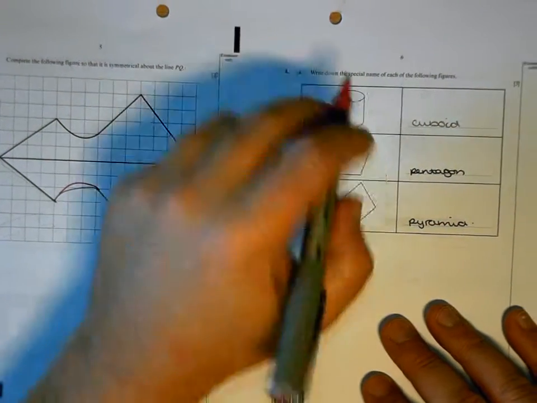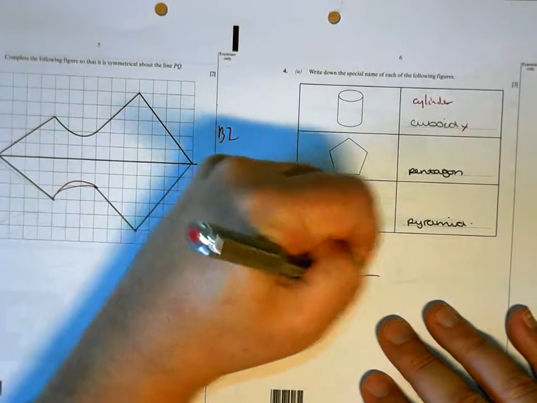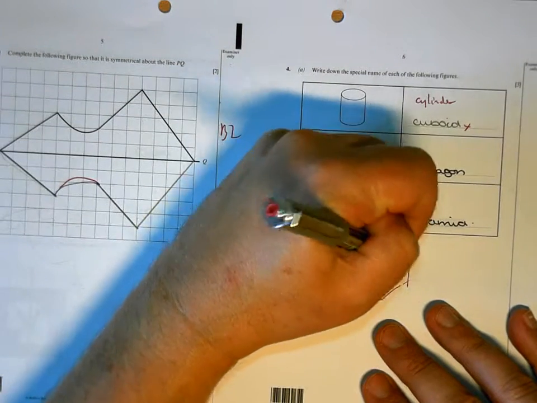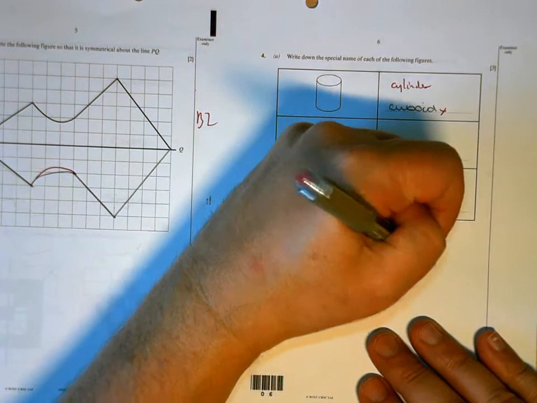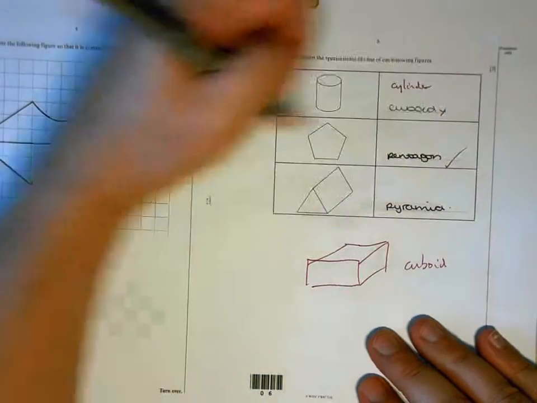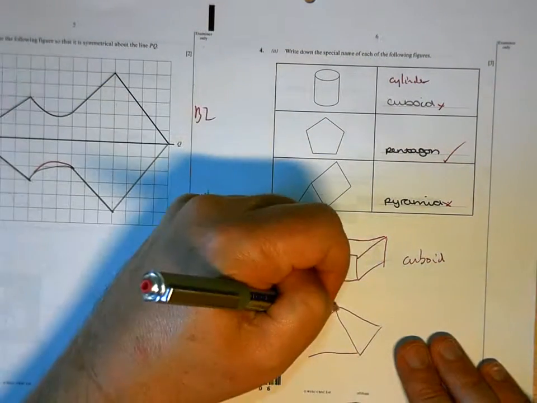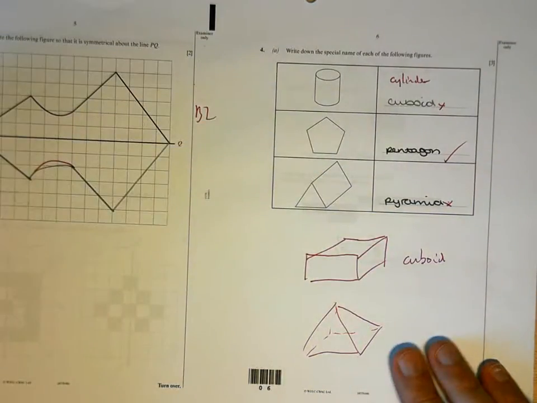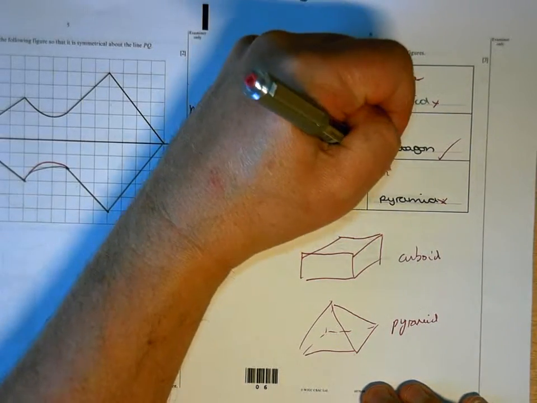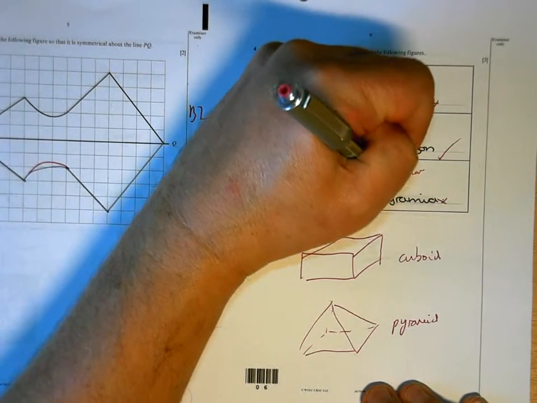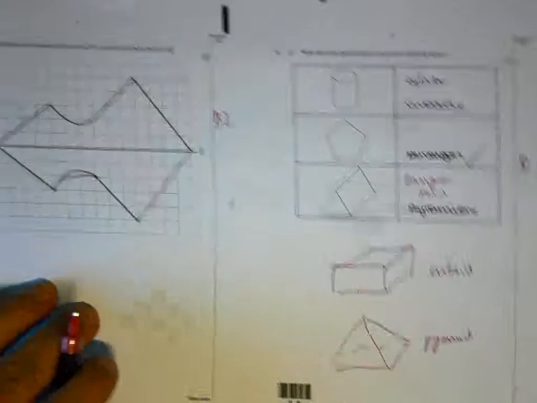That's not a cuboid, that's a cylinder. Cuboid is a rectangular, like a box or a block. That would be a cuboid. That is a pentagon. That's not a pyramid. Pyramid, that's a pyramid. This is a triangular prism. Okay, so only 1 mark there. 3 for the page.